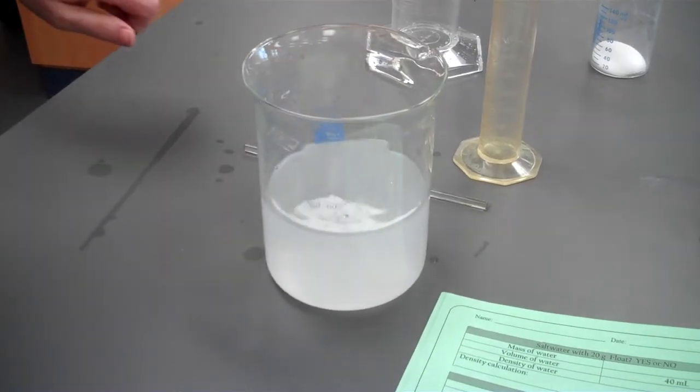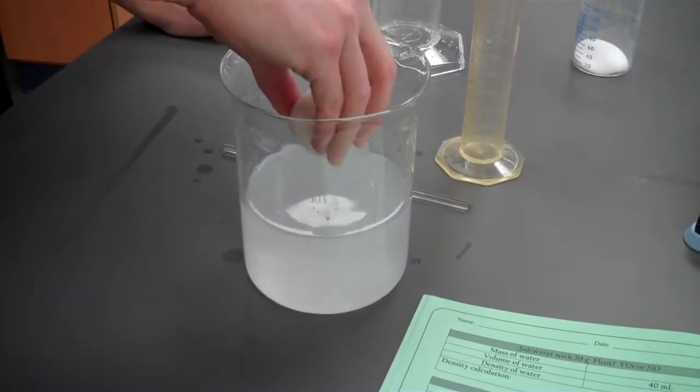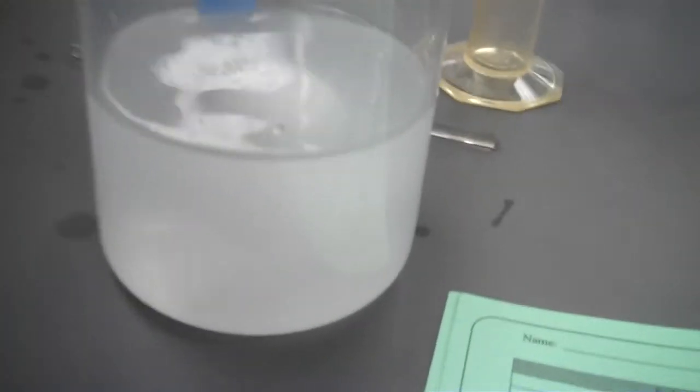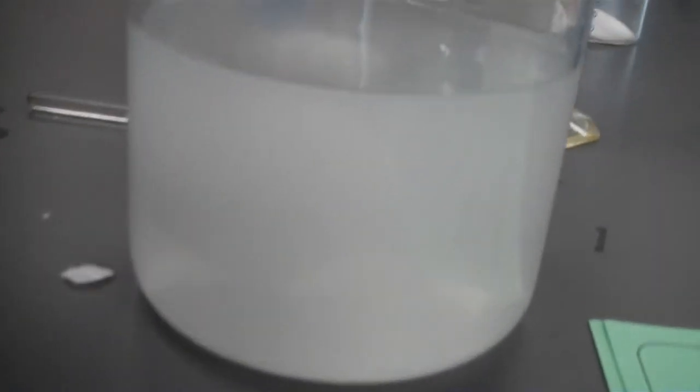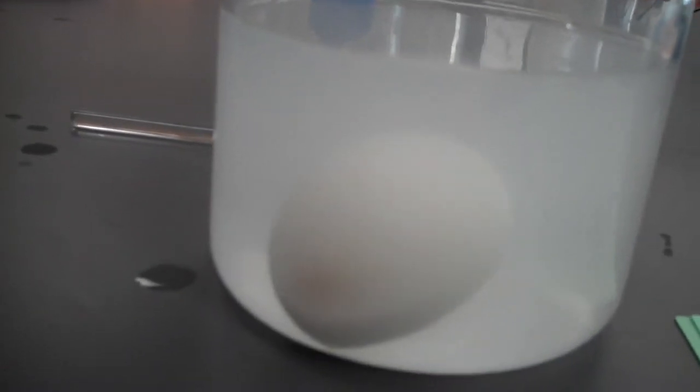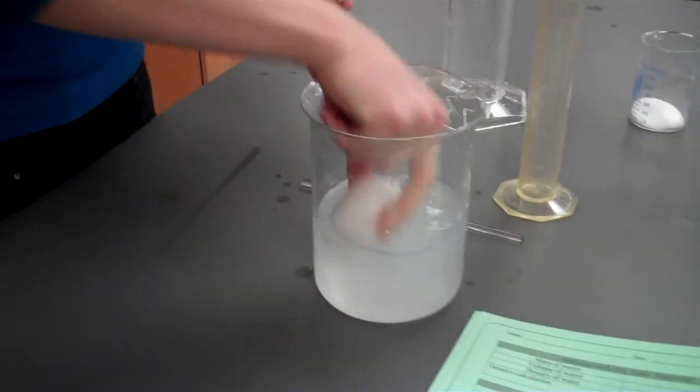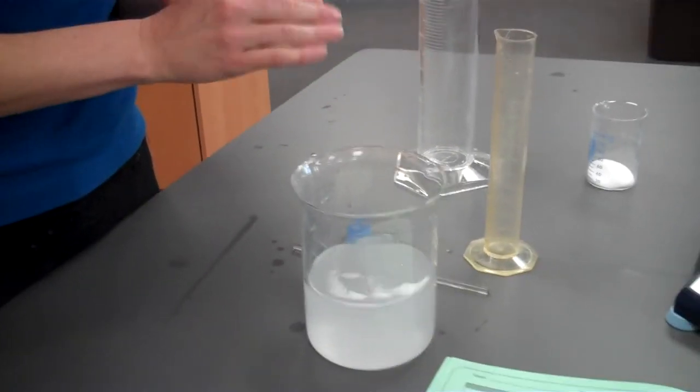I'm going to put the egg in this beaker, and again you're going to record your observations in the data table, just whether it floats, yes or no. So you can see the egg is on the bottom of the beaker still. I'm going to remove the egg. We're going to do the calculations for density.